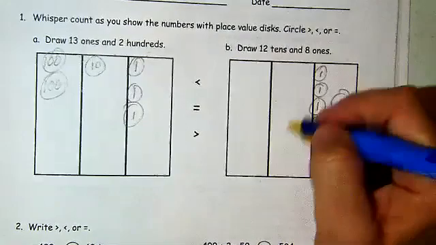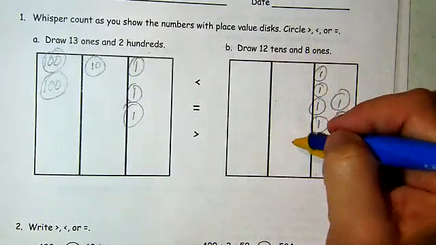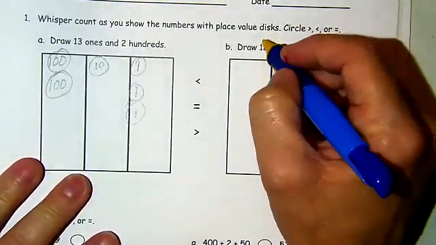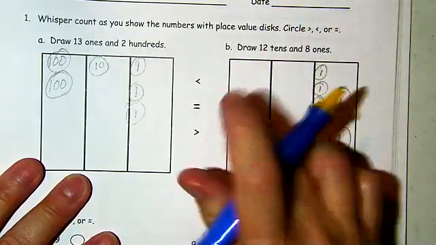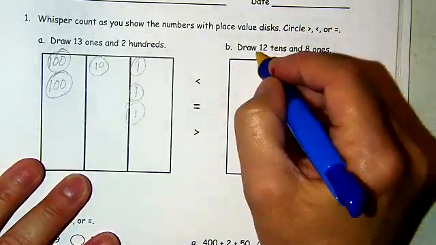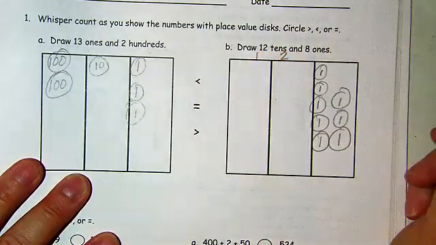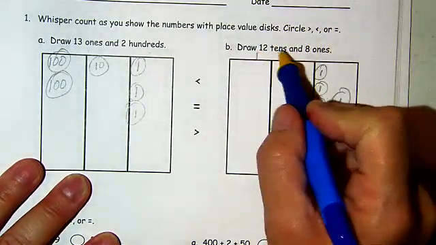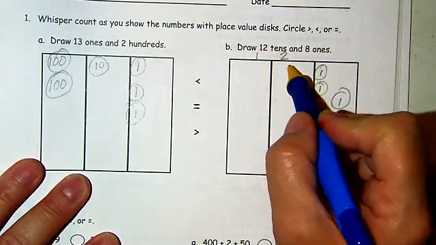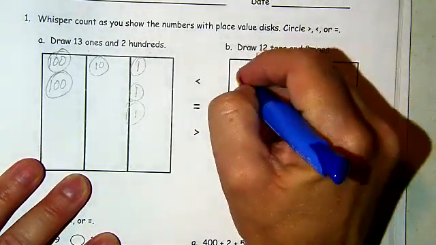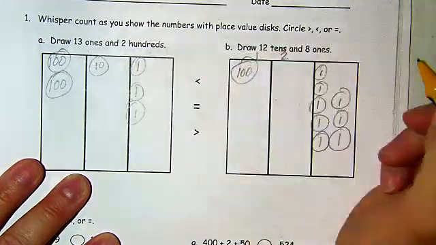Again, I can draw 12 tens, but I know that 10 tens is 100. So I can make it 100 and 2 tens. 12 tens is 100 and 2 tens. And that is easier to draw.